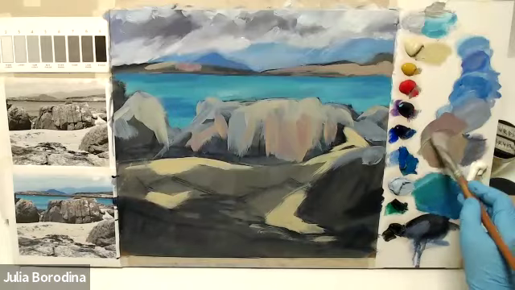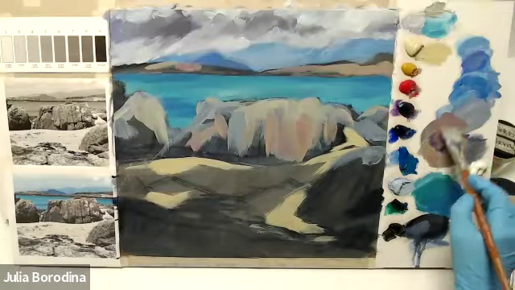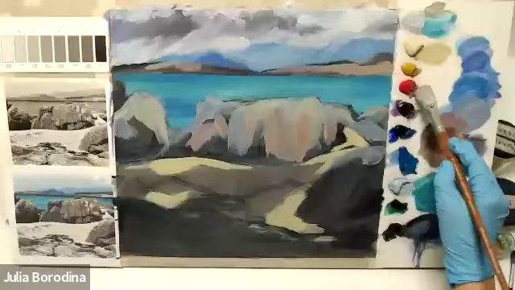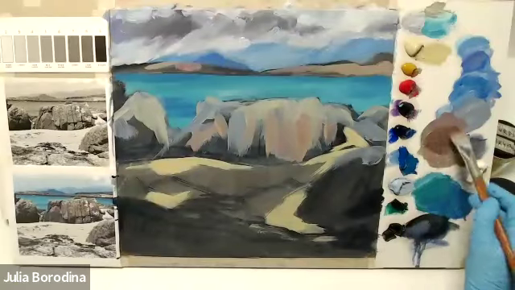A tiny bit darker again. A bit of violet, rose madder, a bit of ochre.